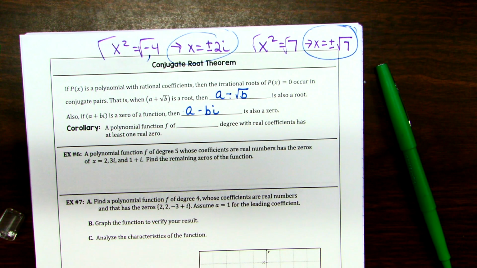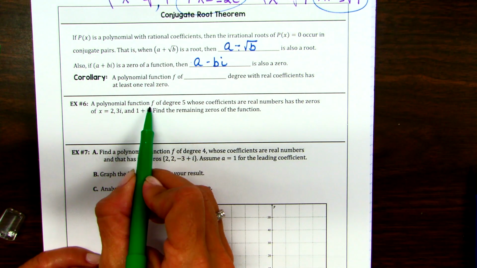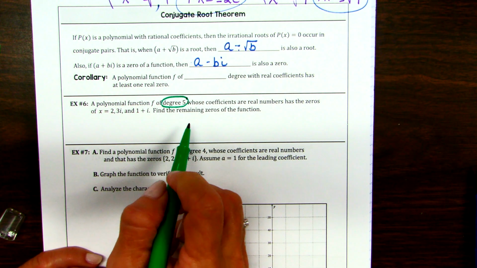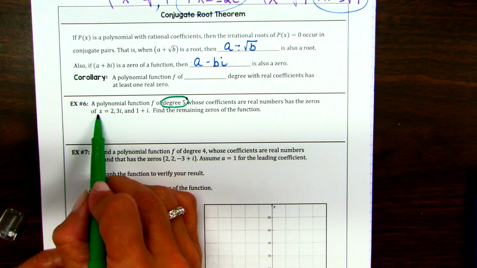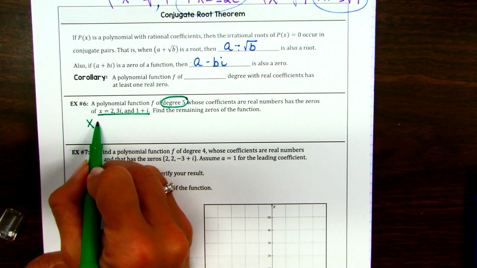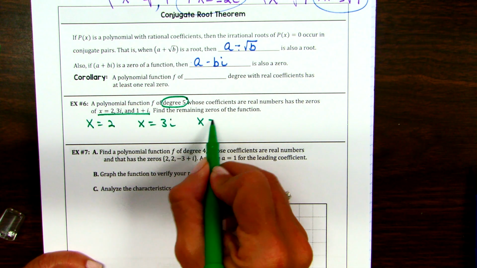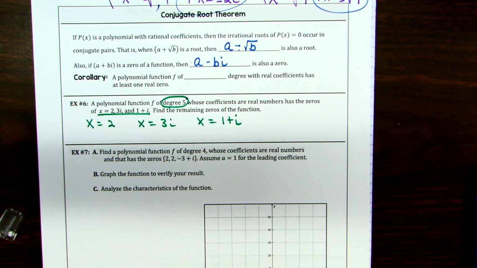Let me explain why this is important. Last example. A polynomial function has a degree of 5. Why is that important? Well, we know we're going to have 5 answers or 5 factors. They're giving us 3 of them: x equals 2, x equals 3i, and x equals 1 plus i. They're asking, what are the remaining zeros?